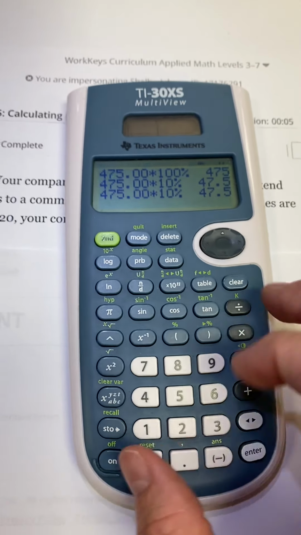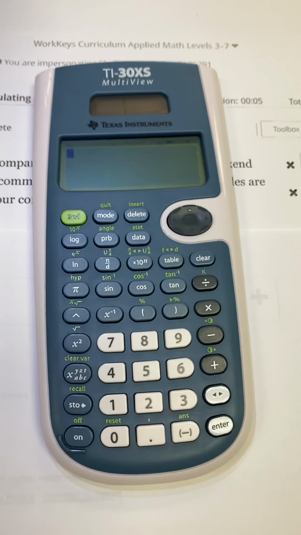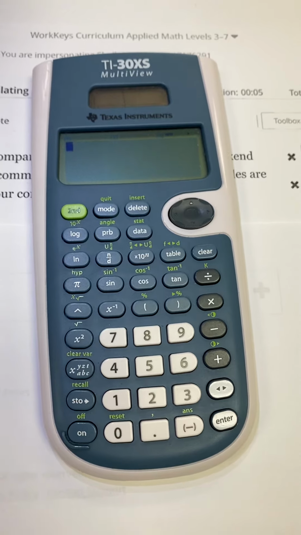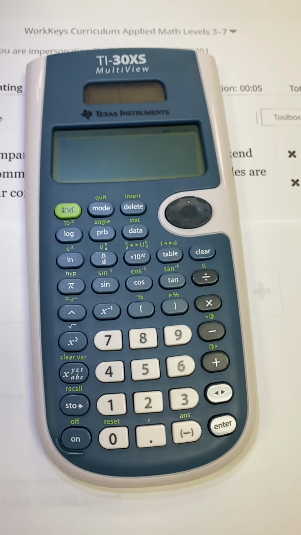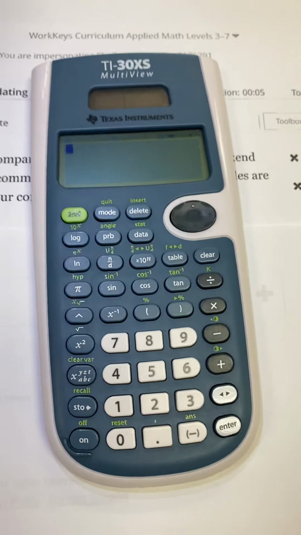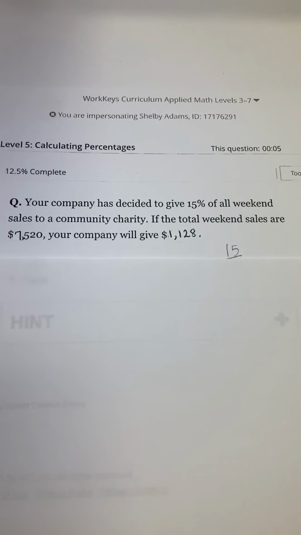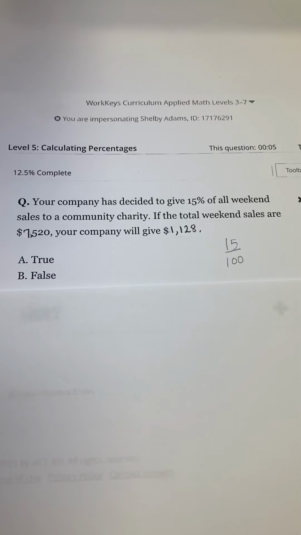So, depending on what percent you want of a number, if you want a piece of a whole, you multiply it, because it's like saying the number 15% of the time, okay? In this situation, it says your company has decided to give 15% of all weekend sales to community charity. If the total weekend sales are $7,520, your company would give $1,128. Is that true or false?